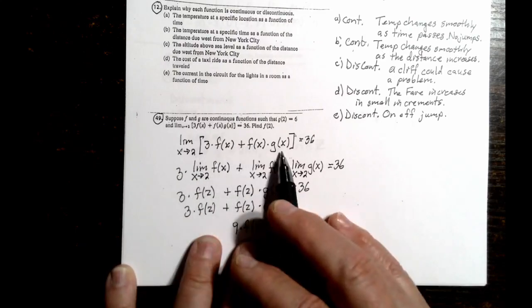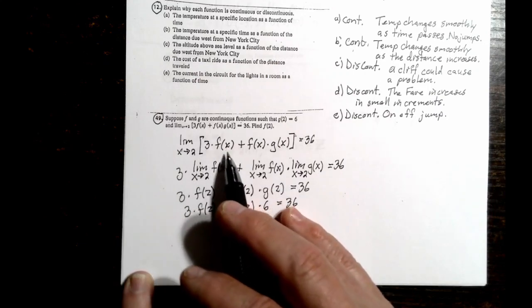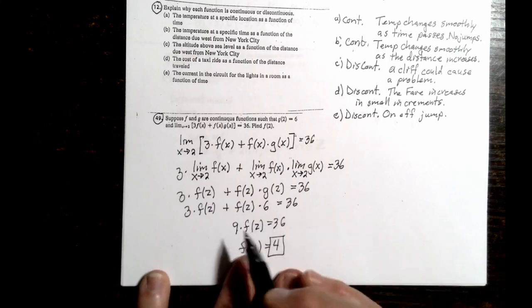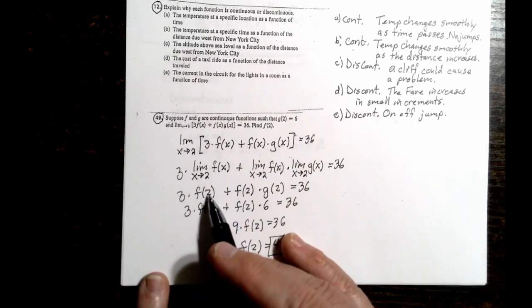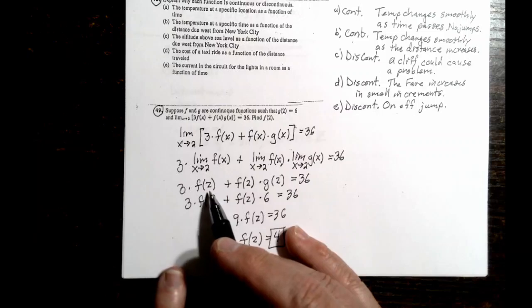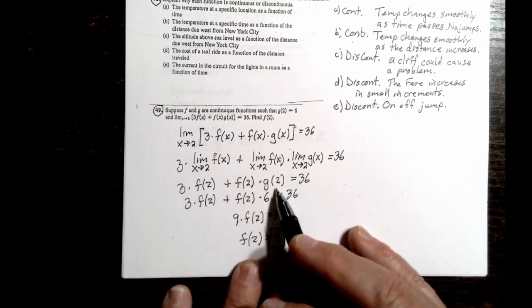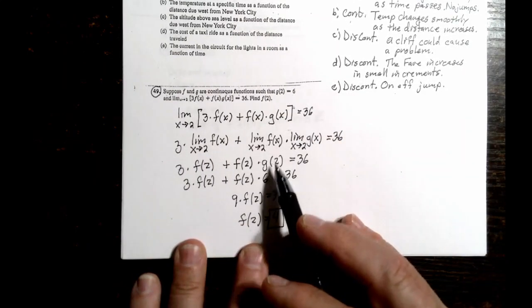So you start out with the limit equals 36, which means 3 times the limit of f plus the limit of f times the limit of g equals 36. And we don't know the limit of f, but we know it's f of 2 because it's continuous. And the limit of f is f of 2, the limit of g is g of 2. And now we know g of 2 is 6, so put a 6 in there.